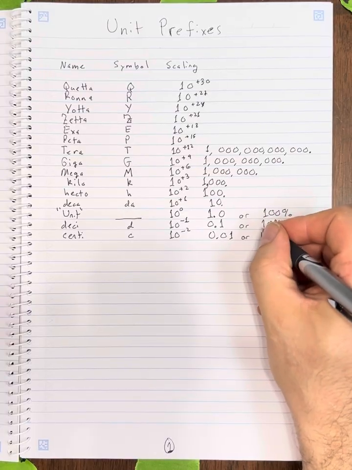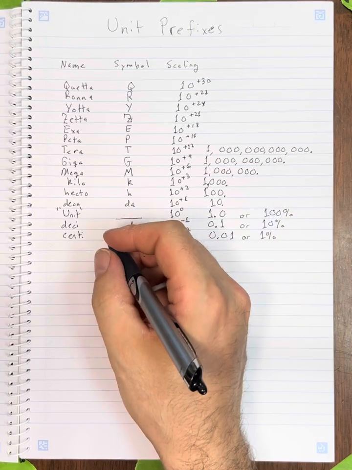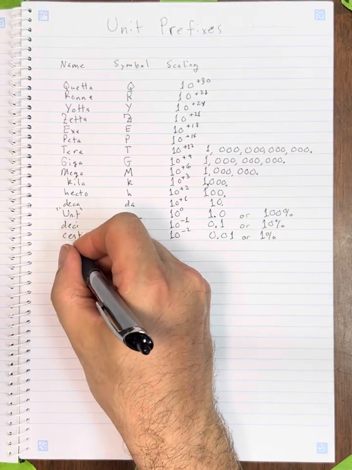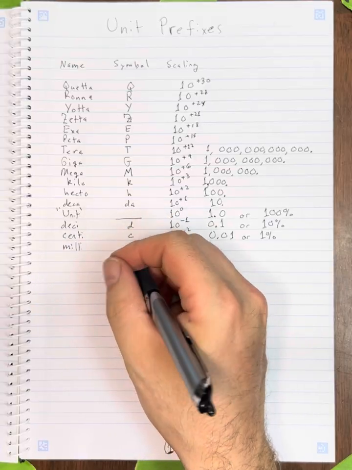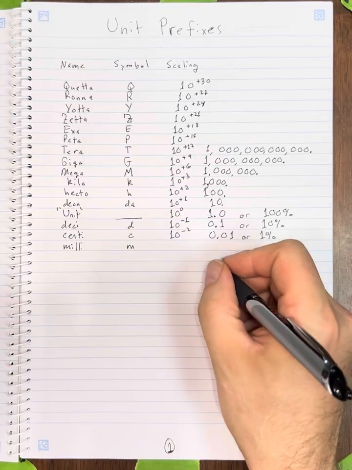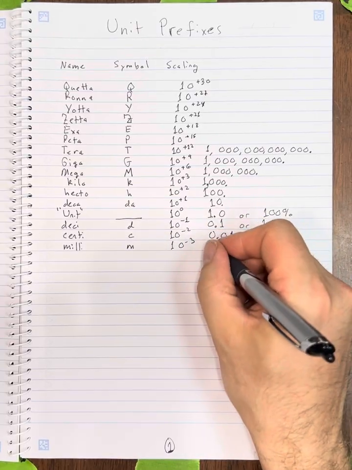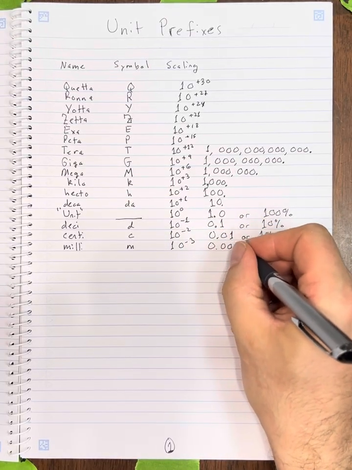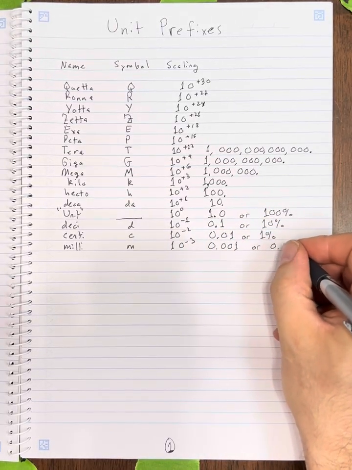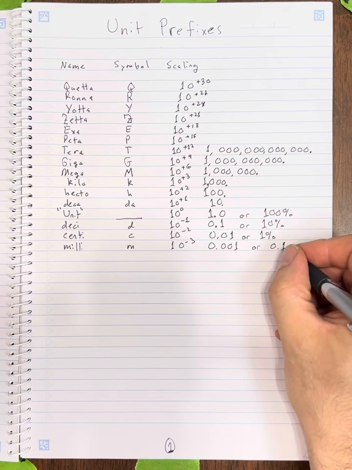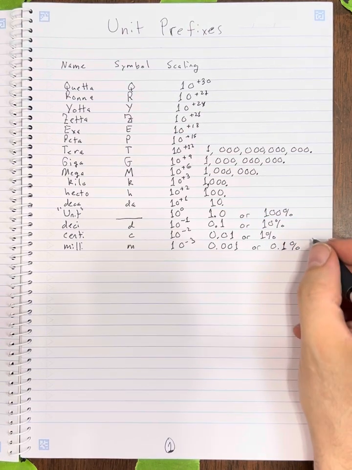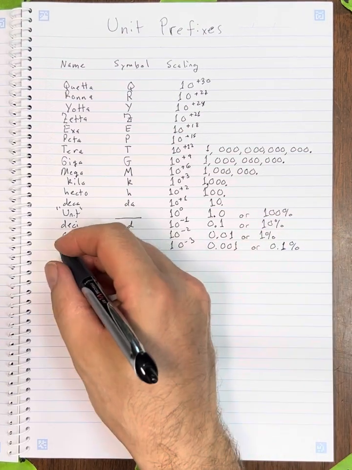Below centi is milli. That's with a lowercase m. That is 10 to the minus 3, 0.001, or 0.1%.